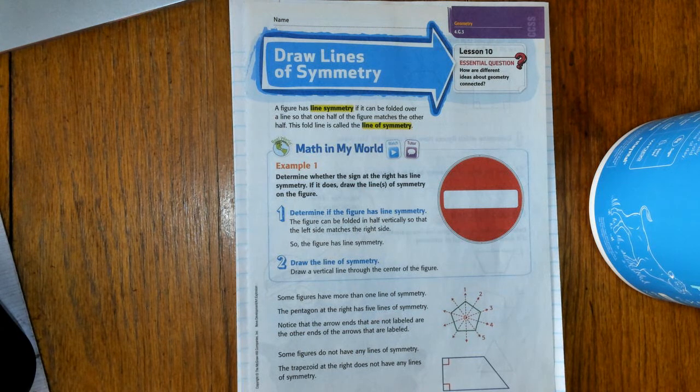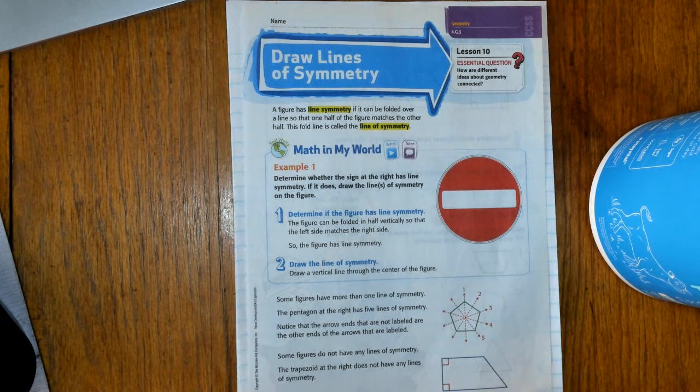Hello again. Today's lesson, we're still in geometry. It's chapter 14, lesson 10, and we are going to be discussing lines of symmetry.